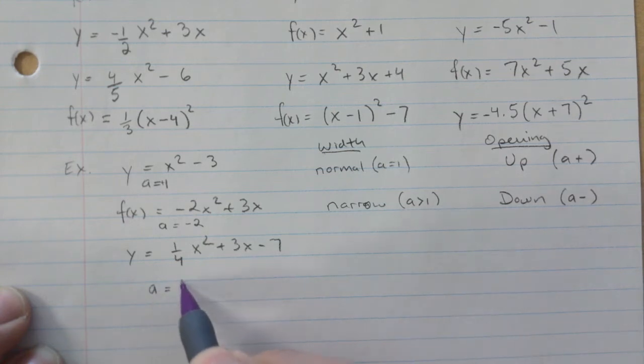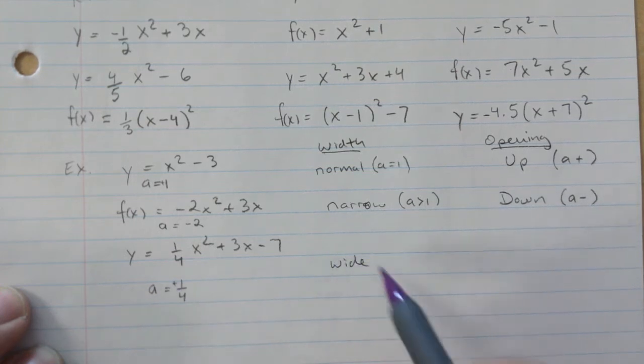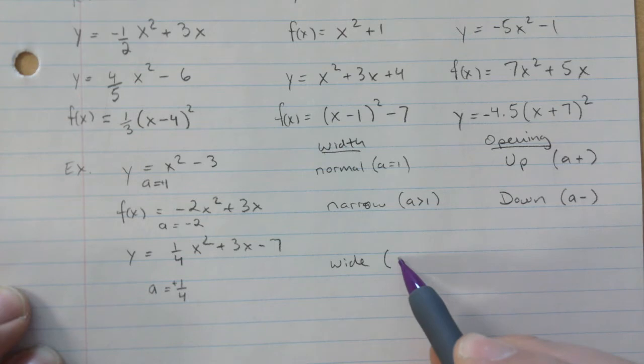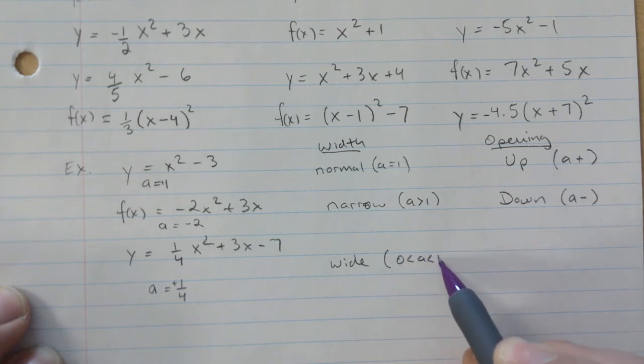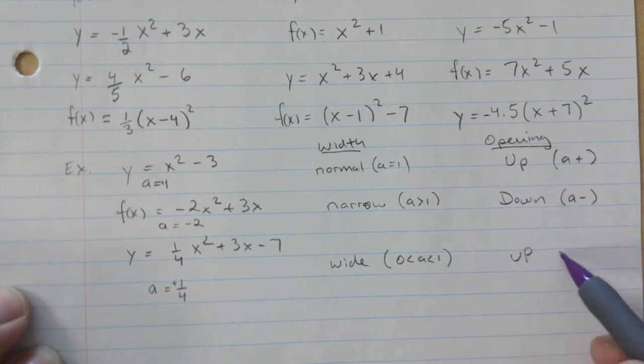Here A is equal to a quarter, positive that is. That would result in a wide parabola because A is between 0 and 1, and it would be opening up because A is positive. I hope that's kind of sinking in now.